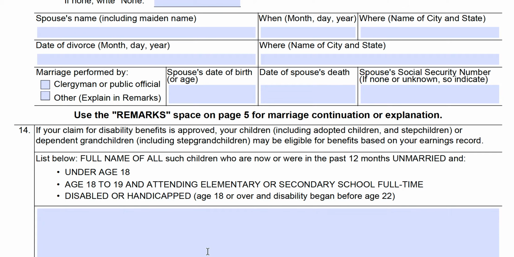So in line 14, if your benefits are approved, then your children may be eligible for benefits based on your earnings record. And by children, the Social Security Administration includes adopted children, stepchildren, or also any dependent grandchildren, to include step-grandchildren. So the Doe family has one child who is age 16.